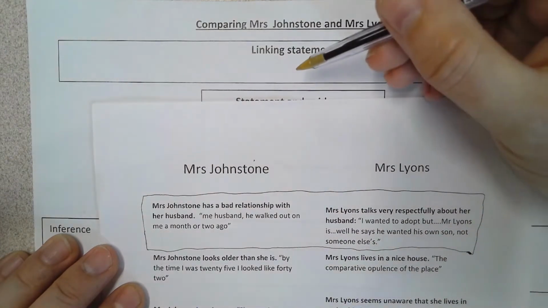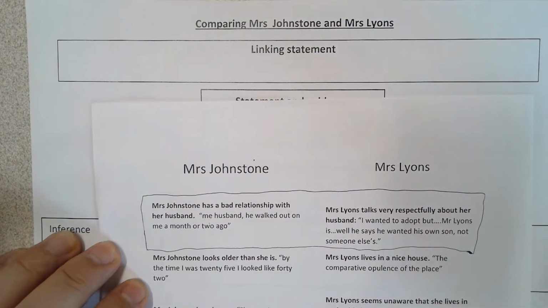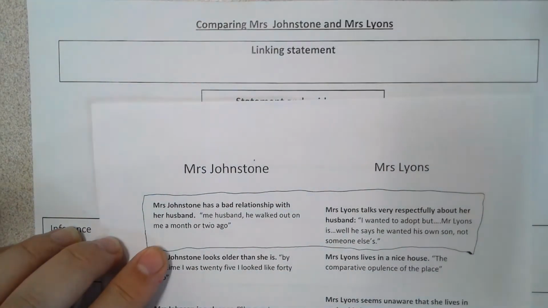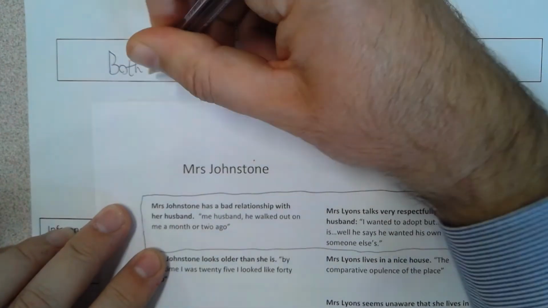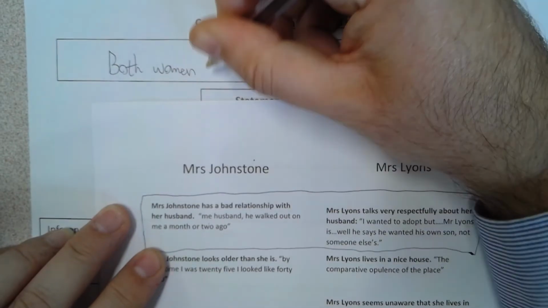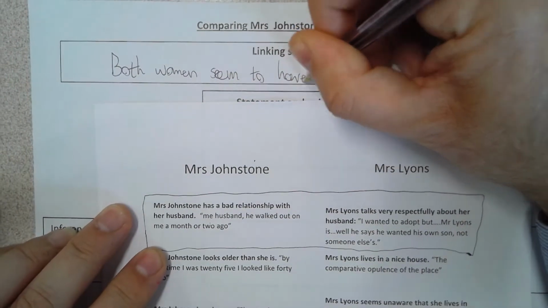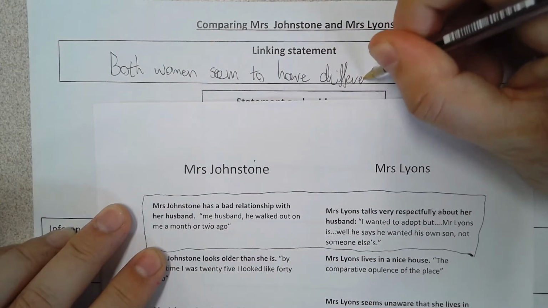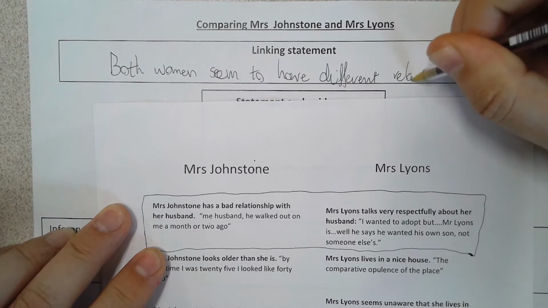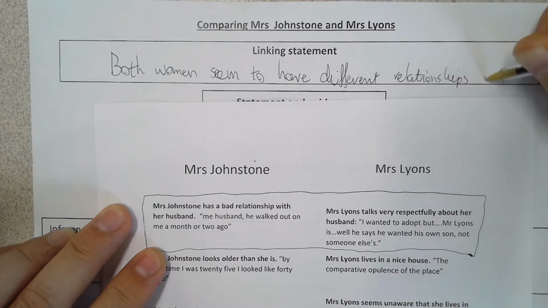That's my linking statement, the one thing that links these two quotations together. So I'm going to write this down here: both women seem to have different relationships with men.